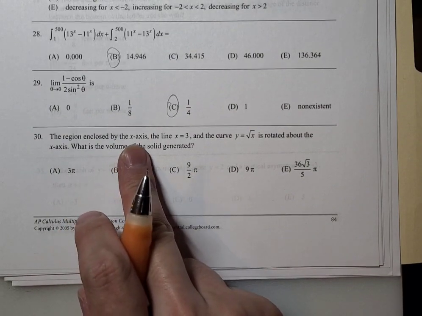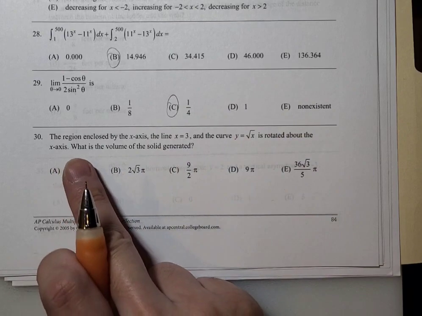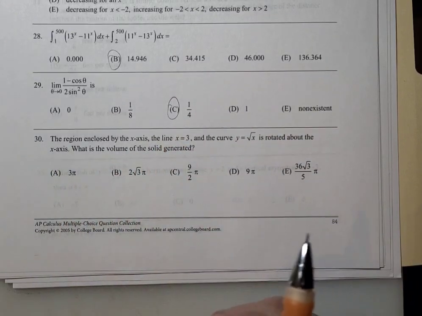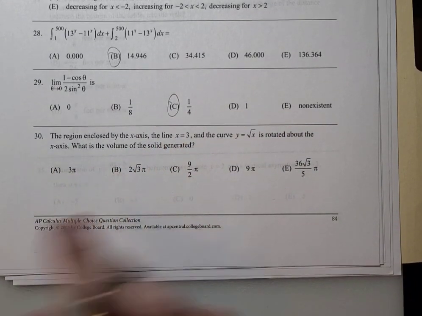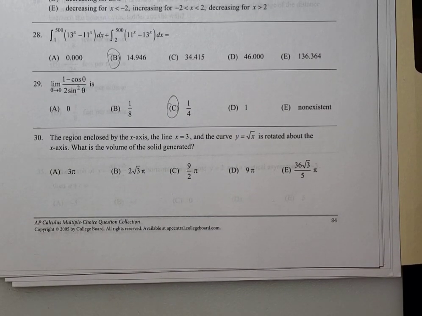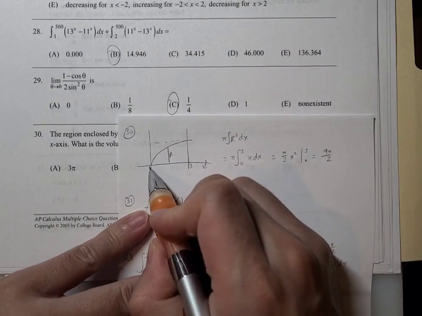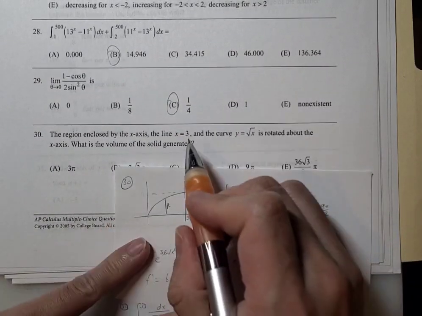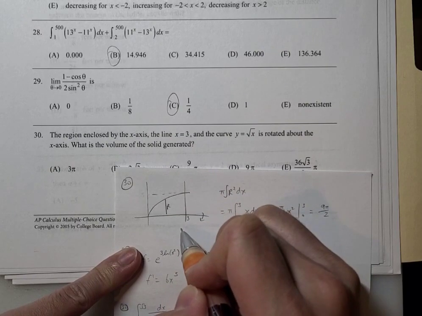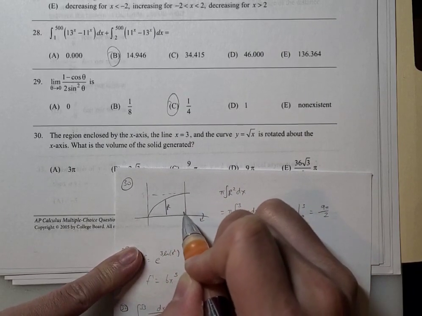The region enclosed by the x-axis, the line x is 3, and the curve y equals square root x is rotated about the x-axis. What is the volume of the solid generated? You should know how square root x looks, so you should be able to sketch the region very quickly. Square root x looks something like this. We're bounded by the line x is 3 and the x-axis. So this is your whole region over here.